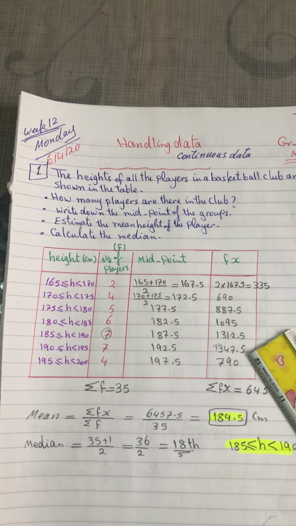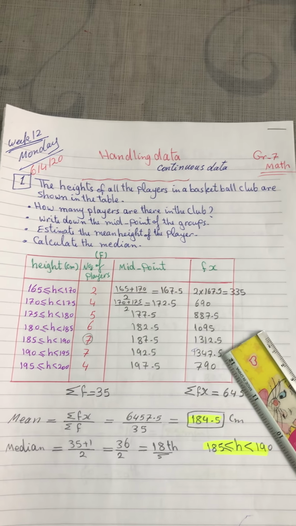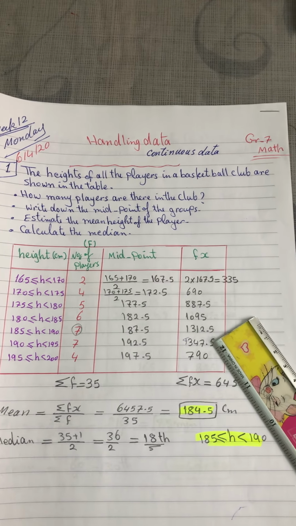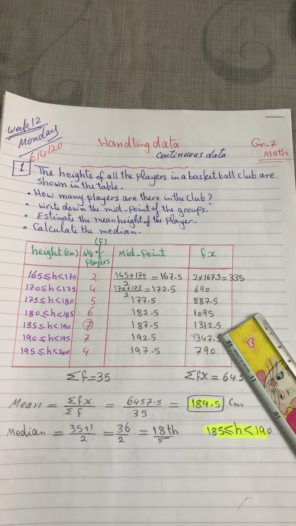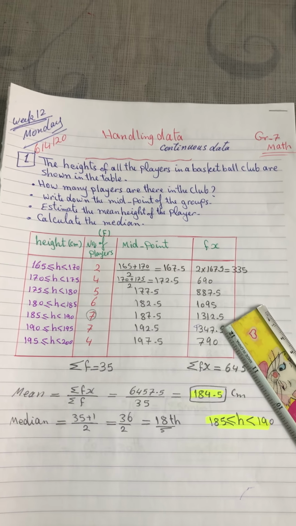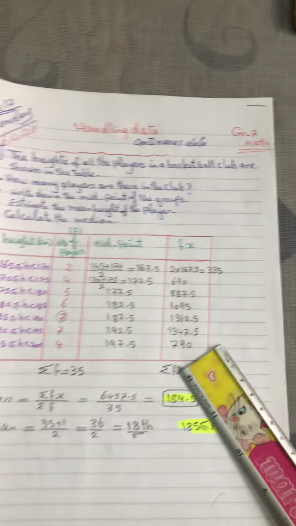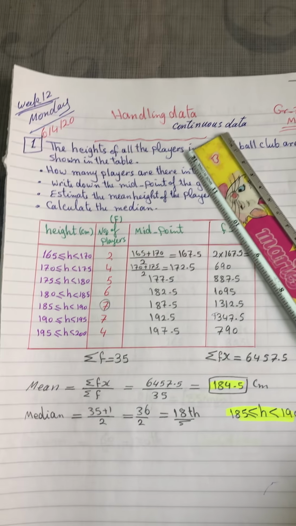Our period today, inshallah, is to complete handling data. But the data here is continuous data. I explained it in the previous video, and I want to give you another two problems today. These two problems are not in your book. Okay, what does it mean by continuous data?